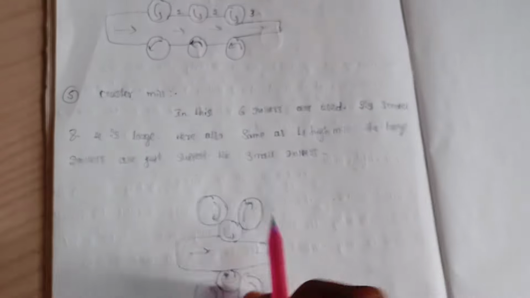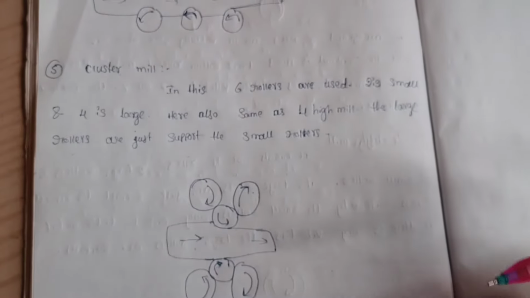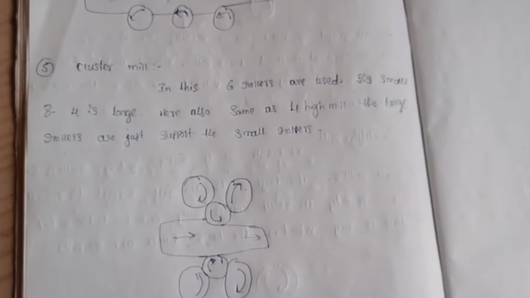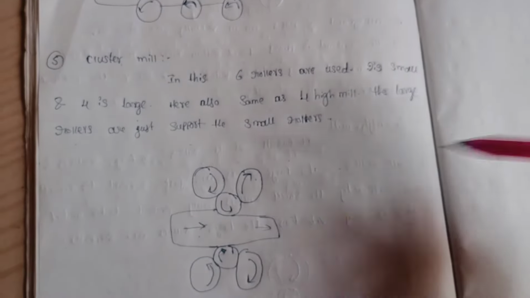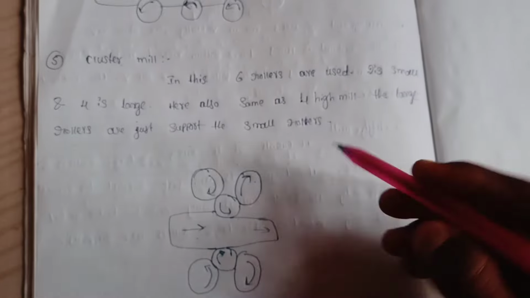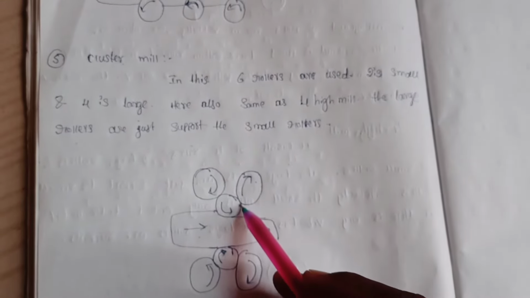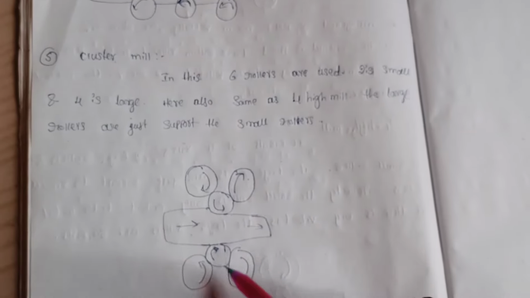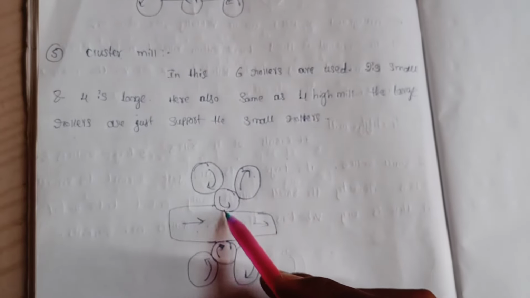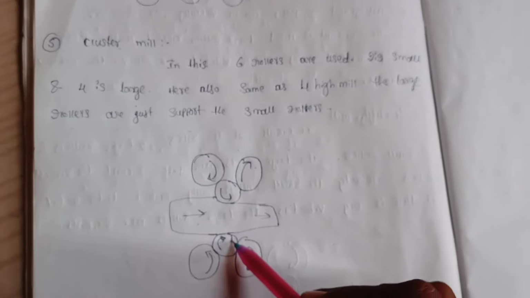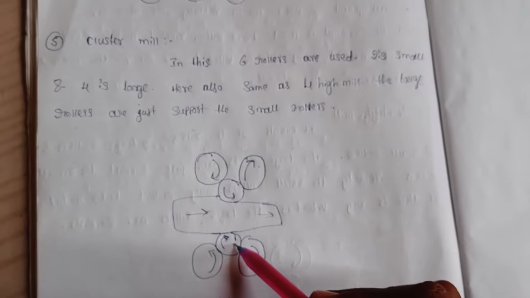Now coming to the cluster mill. Cluster mills are the same as the 4 high mill, but there are only 4 there, and here there are 6 rollers. Here also there are 2 small rollers and 4 big rollers. Only the small rollers directly contact the material. Here also it serves the same purpose.